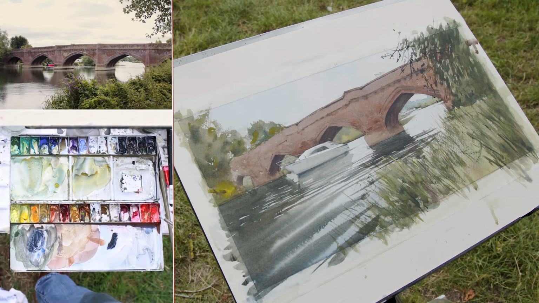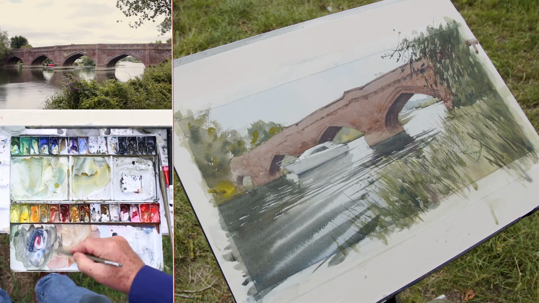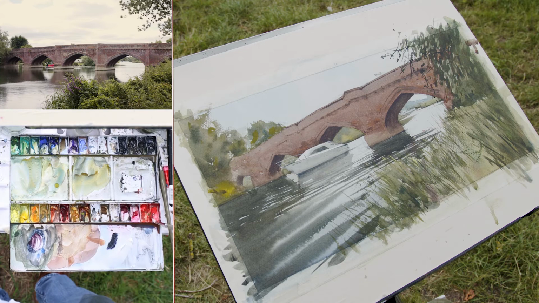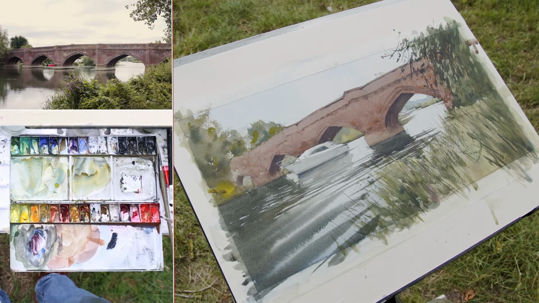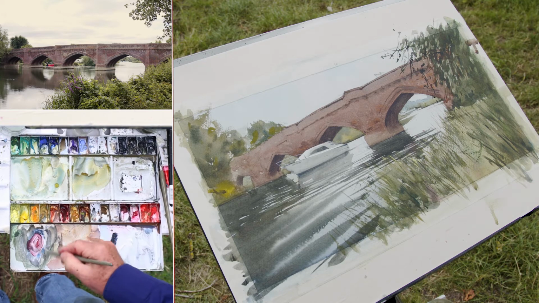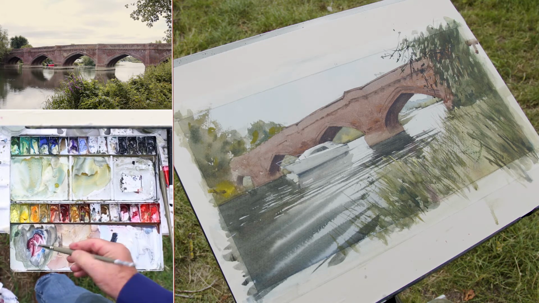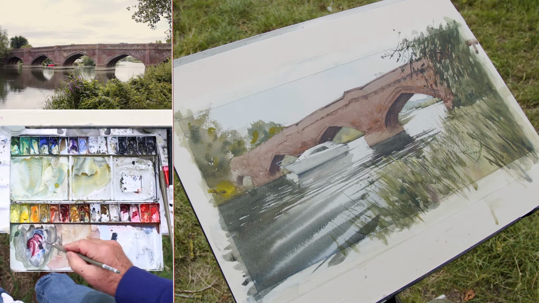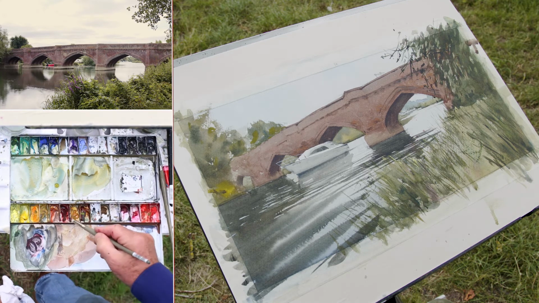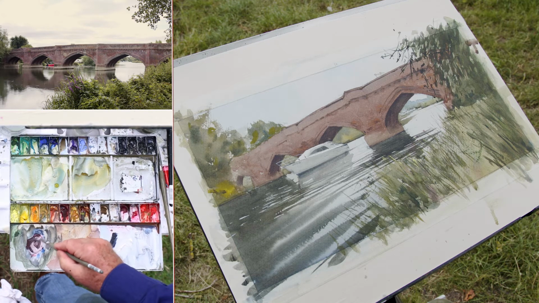Okay, so what colour? They are going to be probably on the warm side. So they've got to be neutral grey and brown madder.